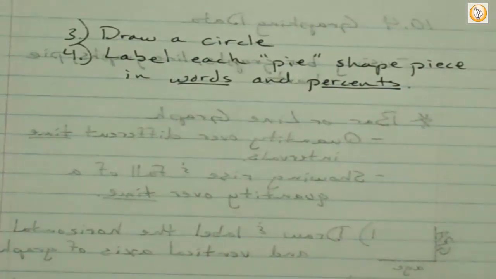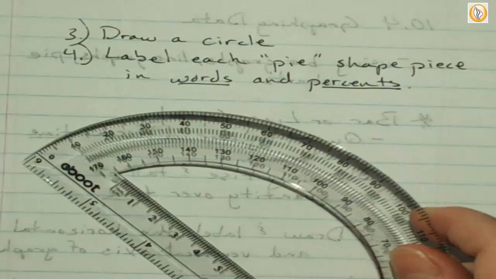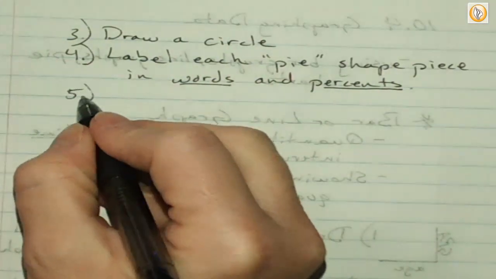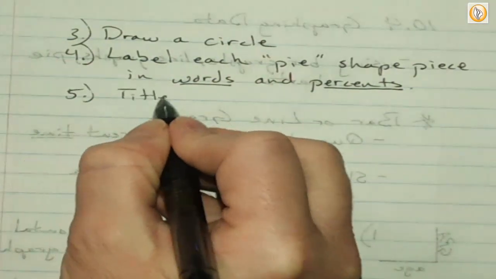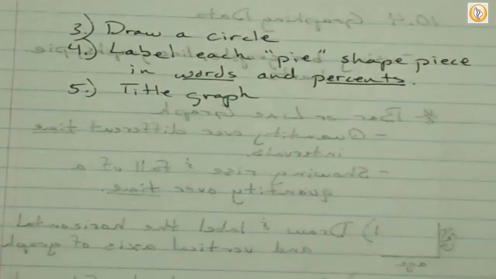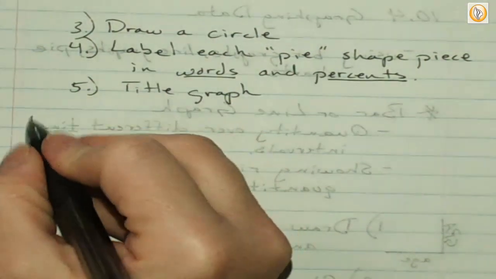Okay, so you're going to draw a circle. Then you're going to label, well, I kind of skipped a part. Then we have to draw our little lines, our radius lines, using the degrees, and then we can label, and then we do 5, title it. But I'm going to show you examples. Example.